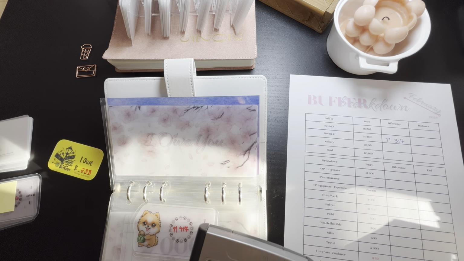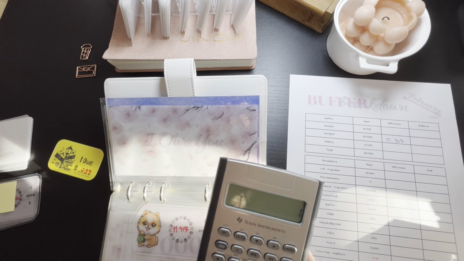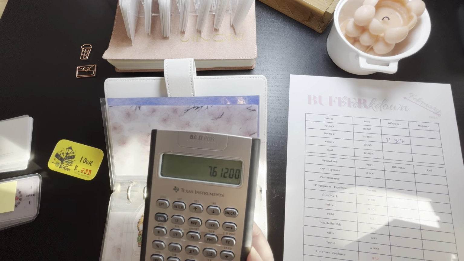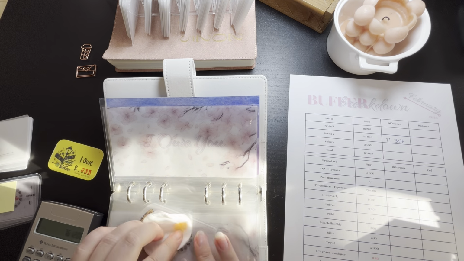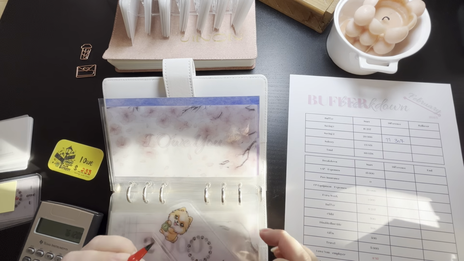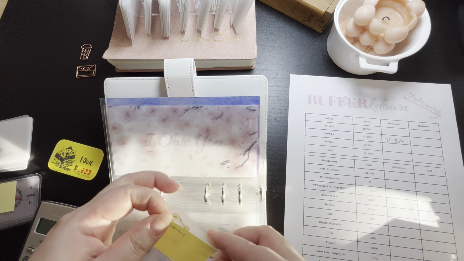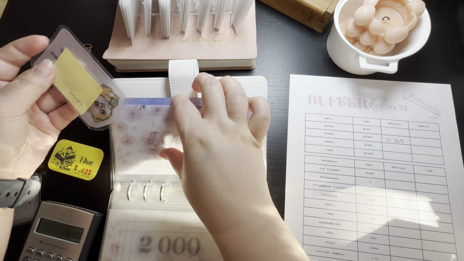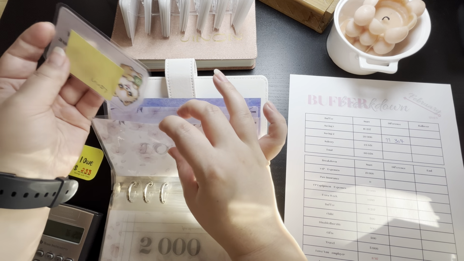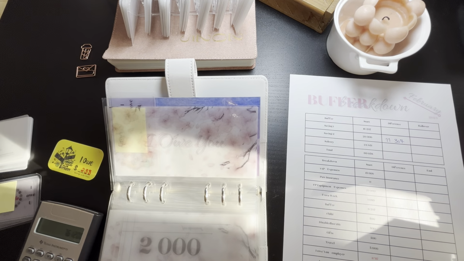So now this number is down to 7,612. So I will be changing this and just put this so I remember what it is for, since I now will also be having more IOUs in here.